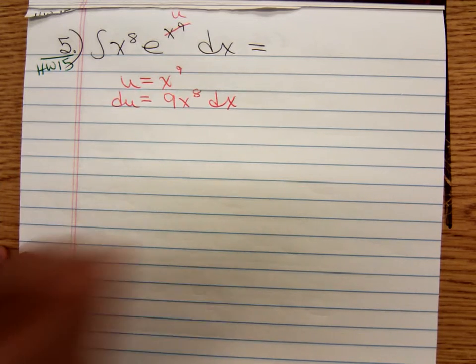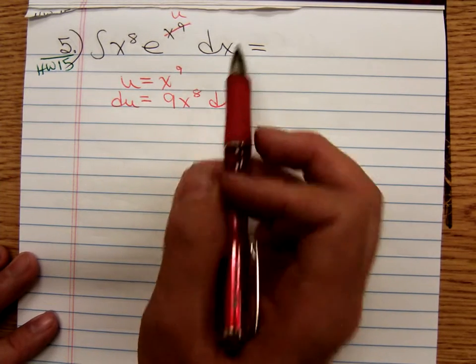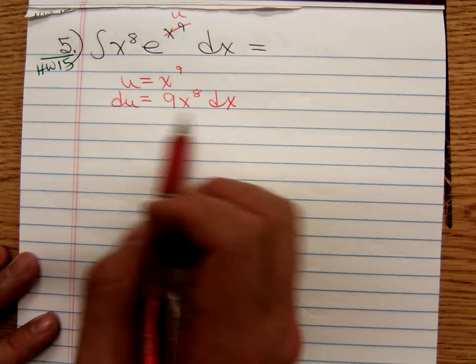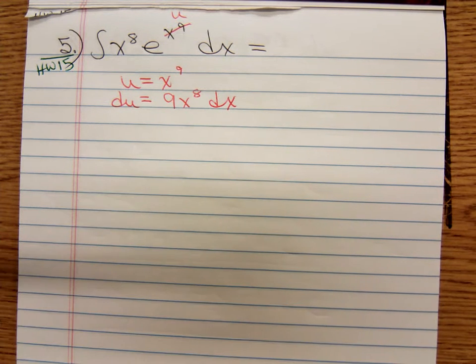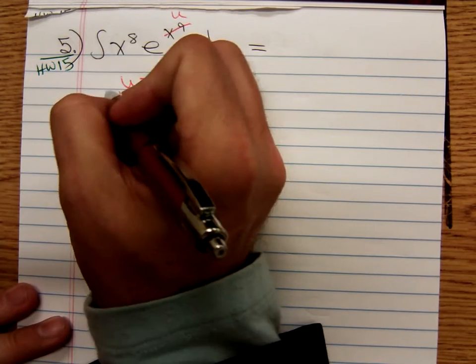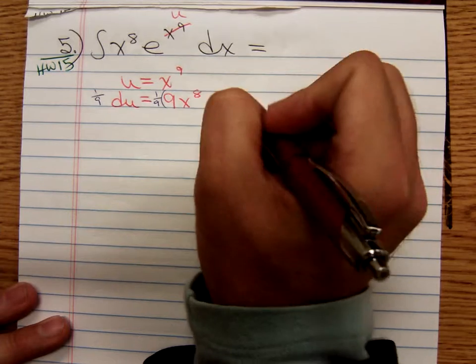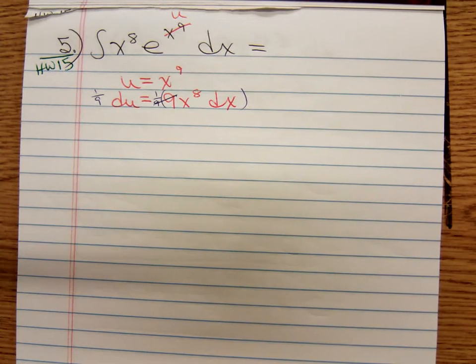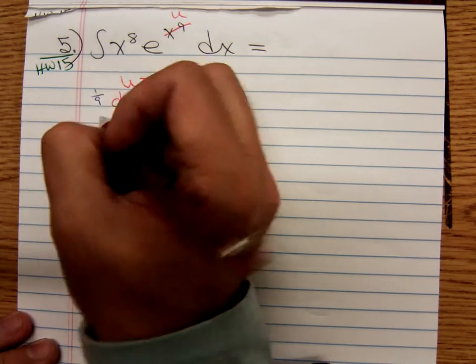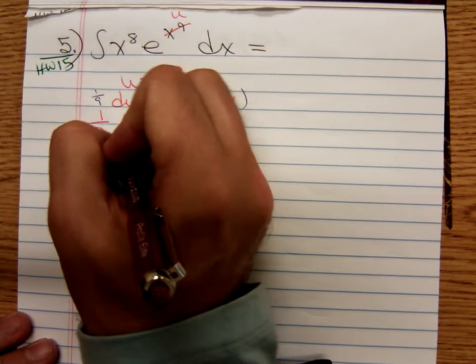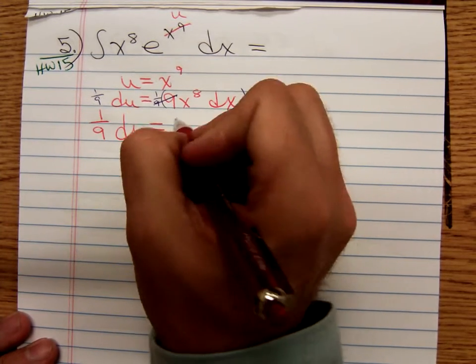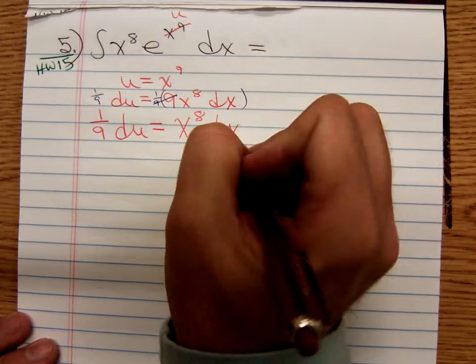We need to replace x to the 8th dx. Uh-oh, what have we got here that we don't want? The 9, so our trick is multiply by 1/9. So we have 1/9 du equal to just x to the 8th dx.